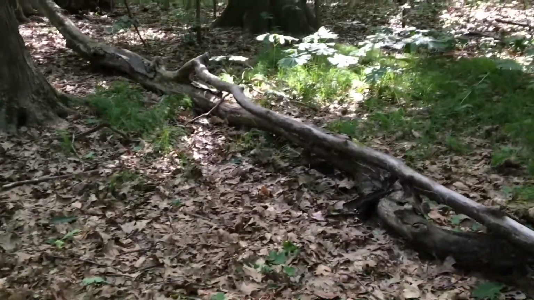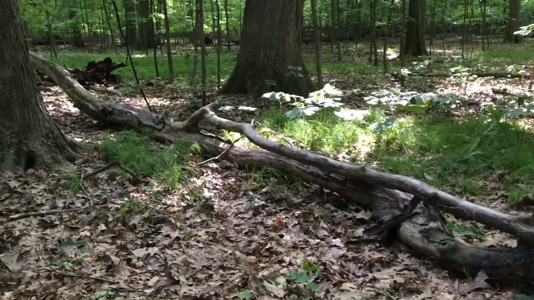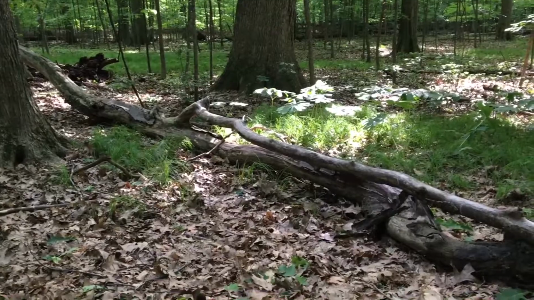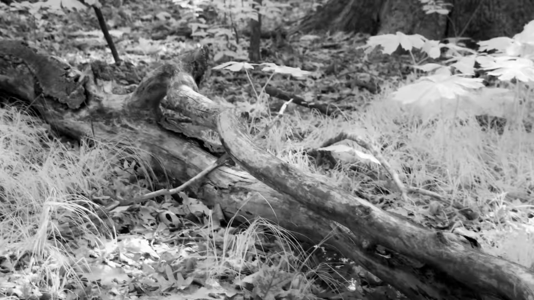And then when I drop down again, I've got the tree trunk in the background. I've got the ray of light crisscrossing the fallen limbs. So you've got some dynamic angles helping to enhance your composition.